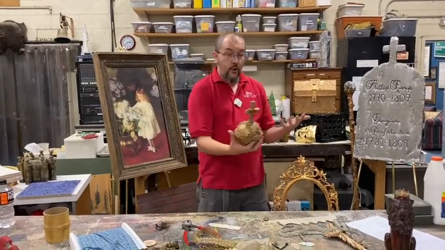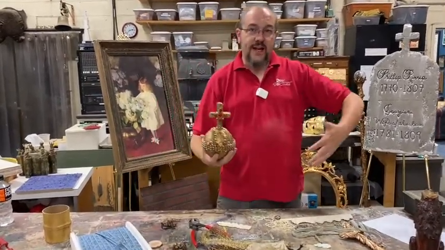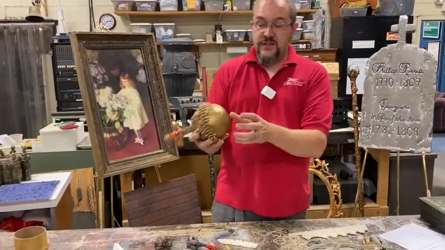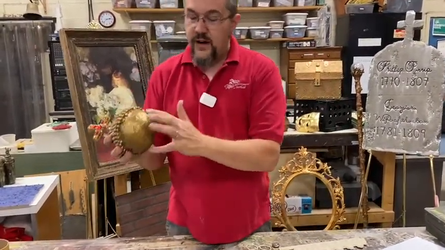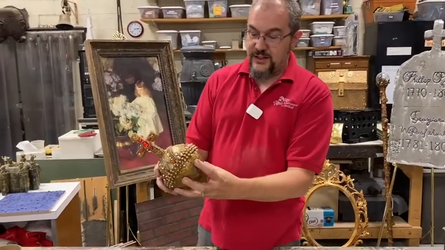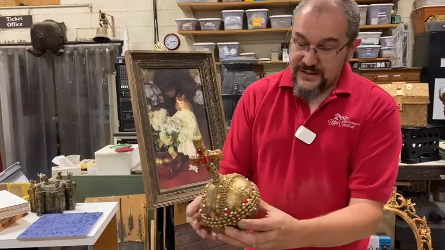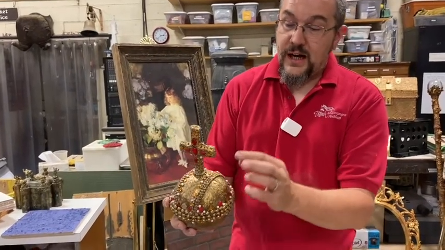This is another one. This is an orb. If you ever see pictures of royalty, they have a scepter and an orb. This showed their allegiance to the church. This is a styrofoam ball that we've covered in tissue paper, which we covered in section 1 of this. These are some rows of beads. We use a lot of beads here in the prop shop.